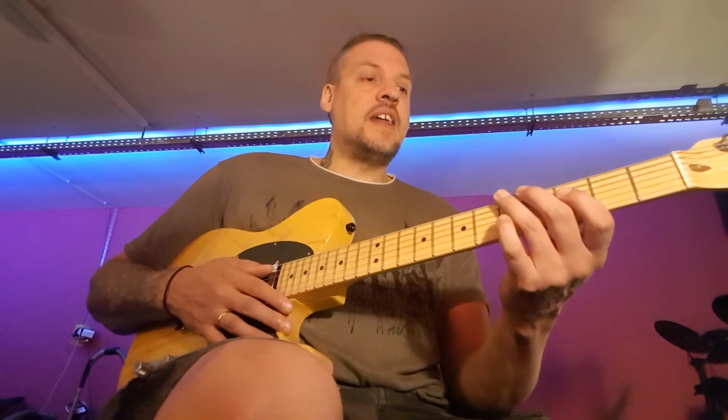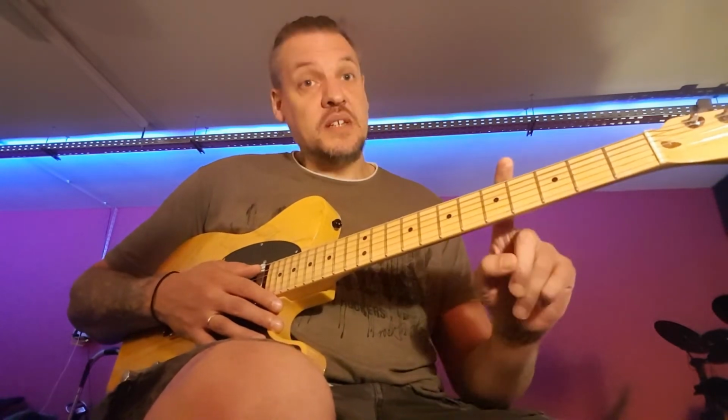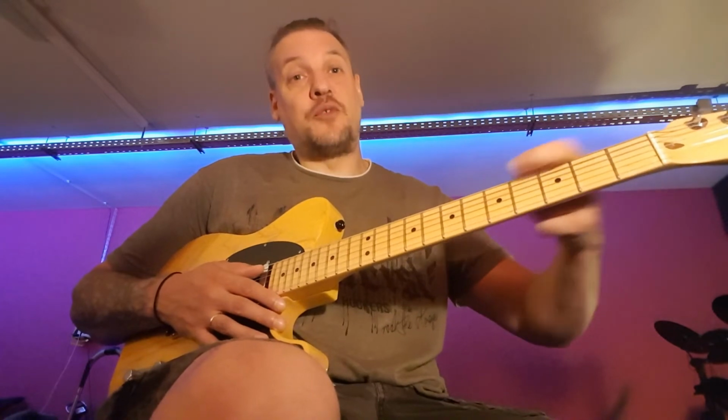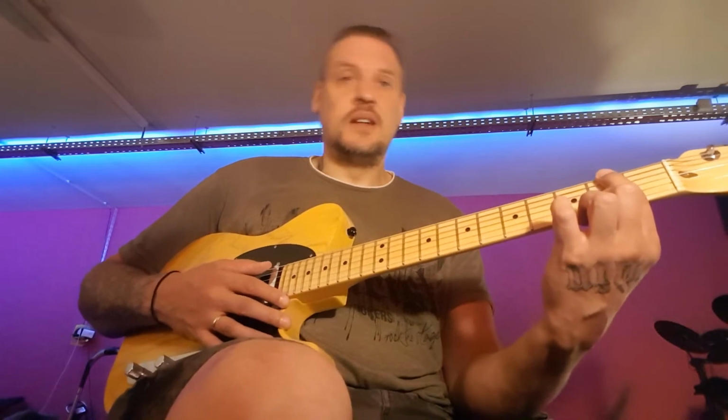We can use half step approaches from below. That means from this side of our fretboard. If we have C, we approach with the B natural, and if we have A, we approach with the A flat or the G sharp. It's enharmonically the same. And if we have D, we approach with the D flat or the C sharp, and if we have G, we approach with the F sharp or the G flat. It's this enharmonic thing.